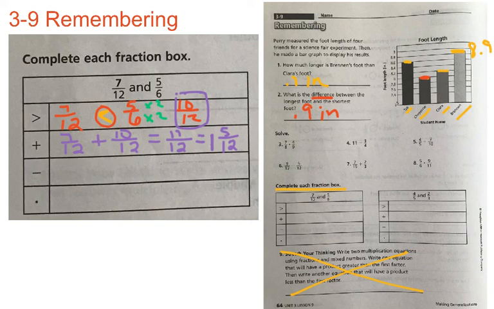Then you can move on to the next one, and it's subtraction. In order to create a subtraction problem, we're going to have to change the order here because we know that 5/6 is larger than 7/12, so we can't take 5/6 away from 7/12. We have to take the 7/12 away from 5/6. So when we start on this one, it's going to be 5/6 minus 7/12.